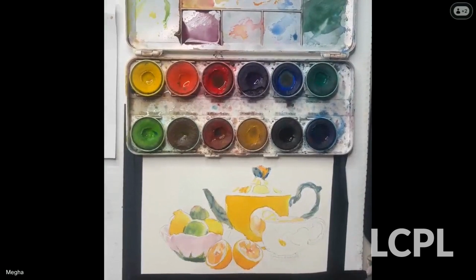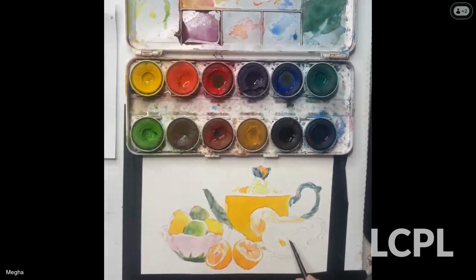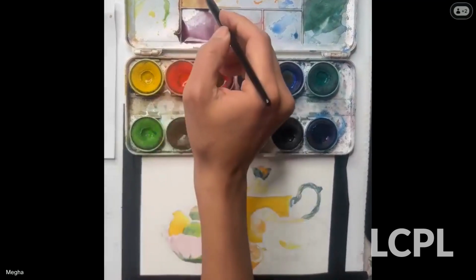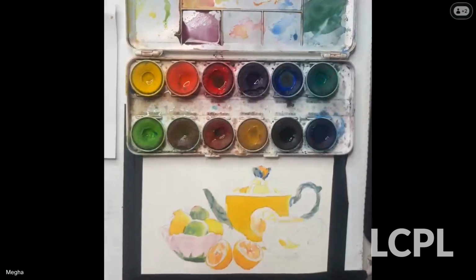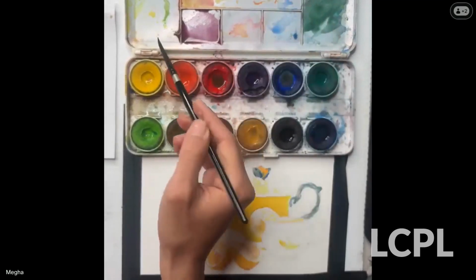Flower here. Same, slightly lighter. Again, a little bit of warmth with the warm yellow here.